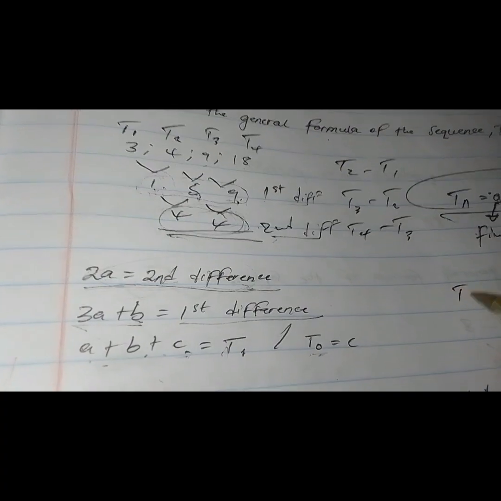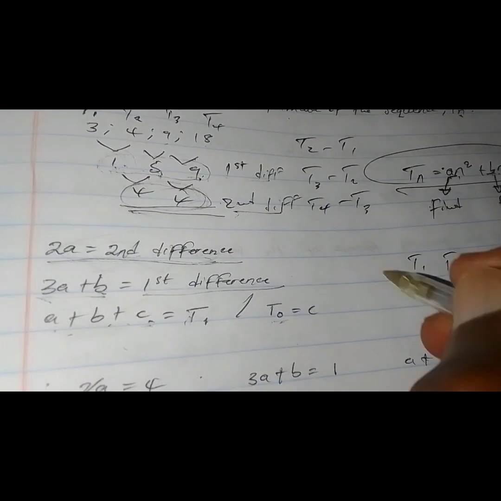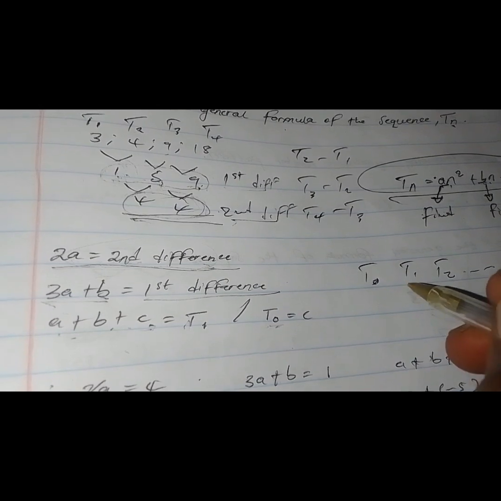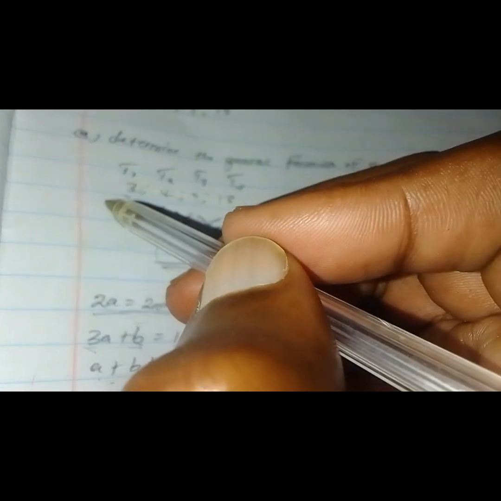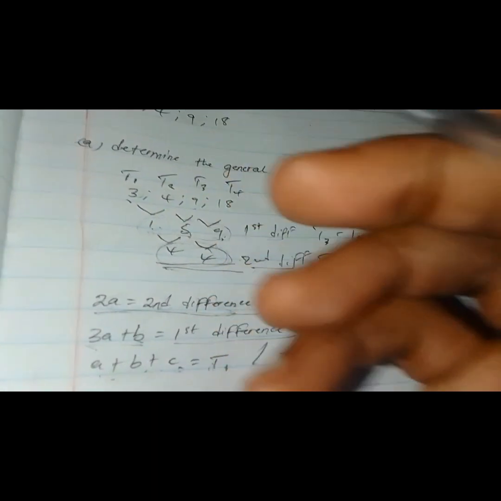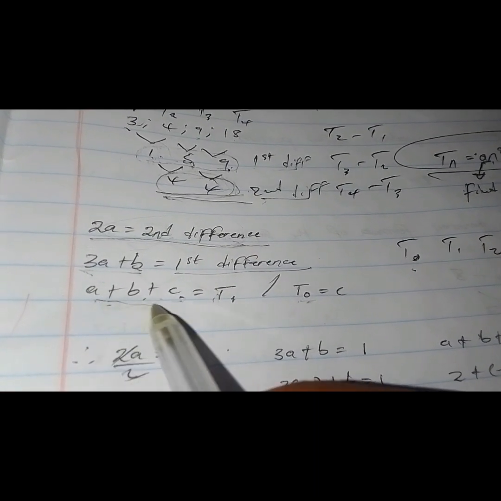I guess you know that we have term 1, term 2 and term 3 and so on, and then we also have our T0, but here we have our T1. We don't have our T0, but you can also find your T0. But no, let's just do this. Let's not complicate things further, let's just use these formulas, guys.